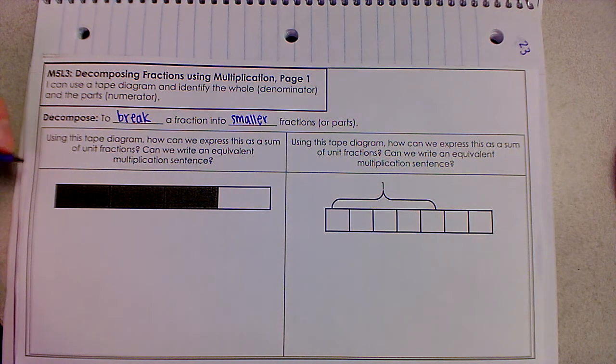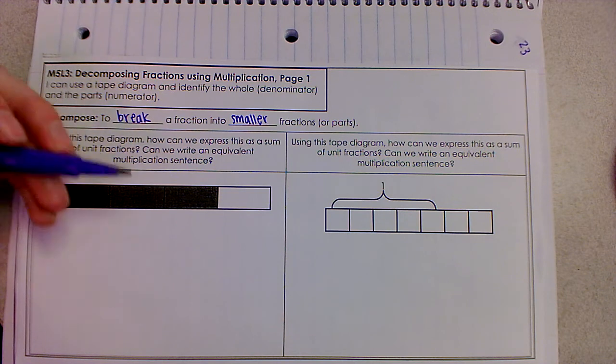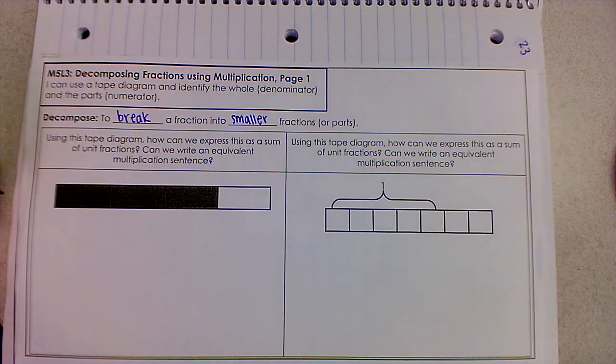So this says, using this tape diagram, how can we express this as a sum of unit fractions? Can we write it in equivalent multiplication sentence? So we're going to look at this tape diagram. And we see that there are 1, 2, 3, 4 boxes. 3 of these boxes are shaded.